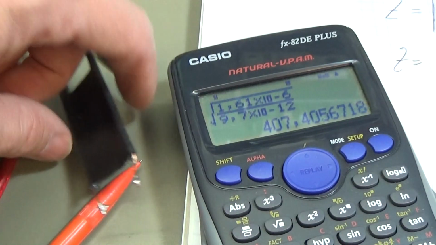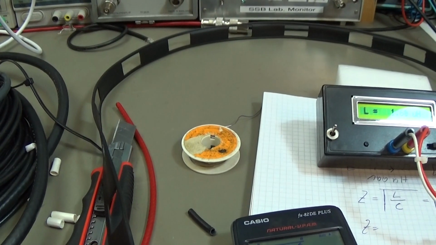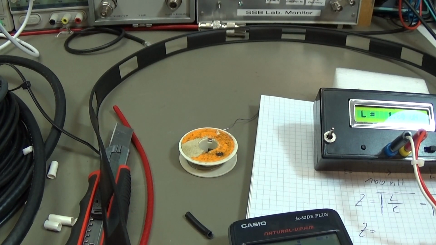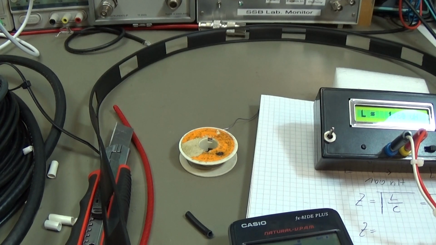So you see, even with a wire like this, this little formula is working, and so you really can be sure that you are able to determine your wires. Whatever you need, you can do it like this.